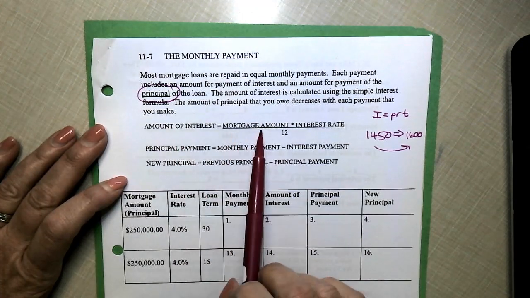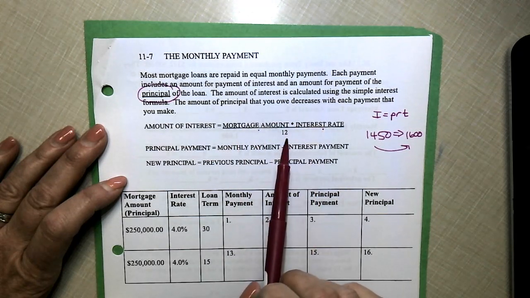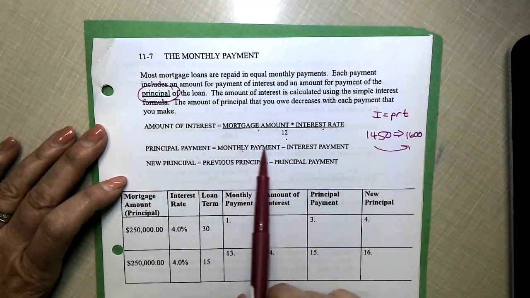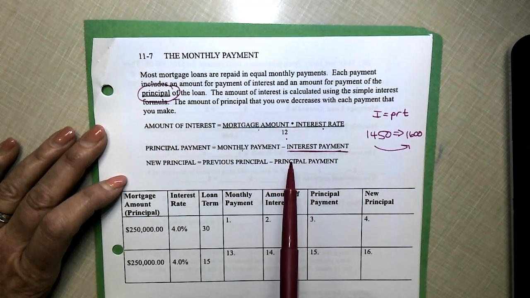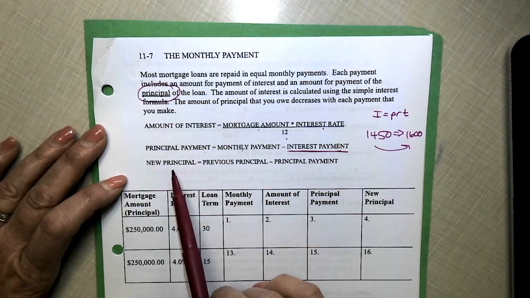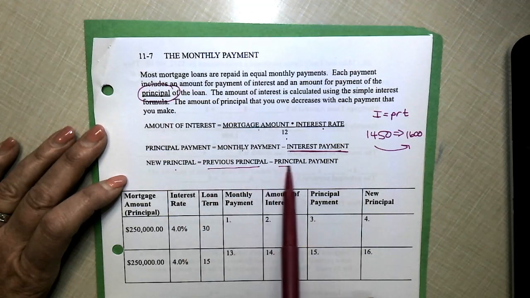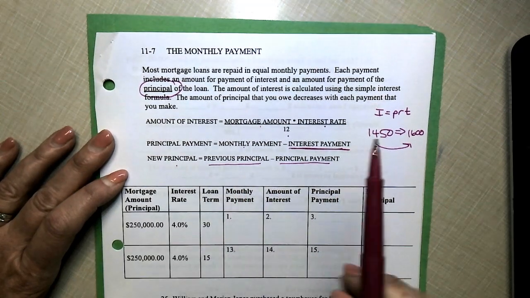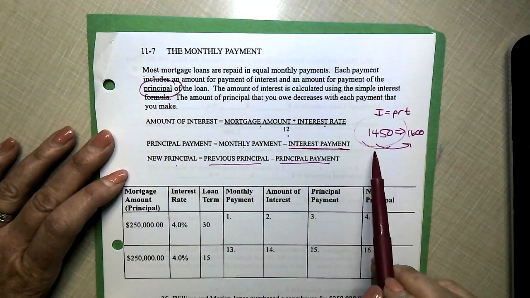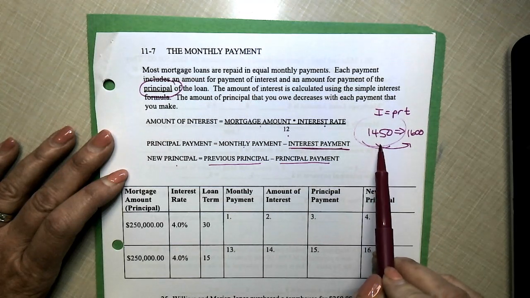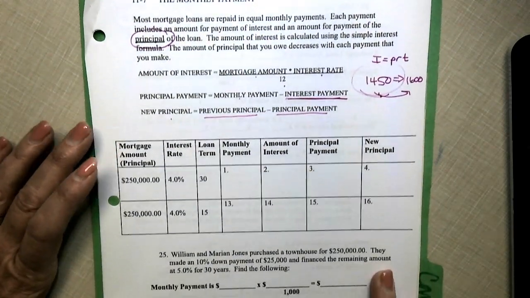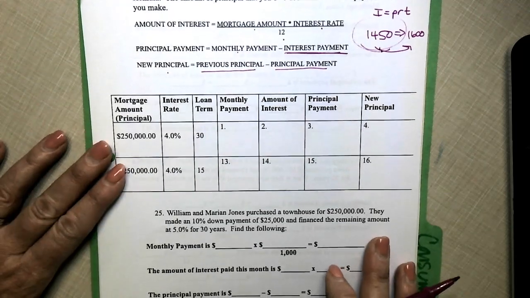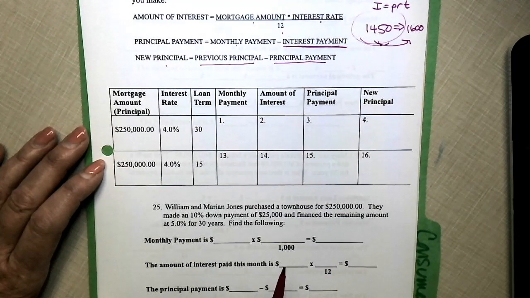Okay, amount of interest is the mortgage times the interest rate divided by 12, and then the principal is the monthly payment minus the interest. So we've talked for the last few sections about the amount of that interest and how fast that grows. And then the new principal is obviously the previous principal minus the principal payment. So if your mortgage is $1,450, maybe only $800 of that, honestly, is coming off of the principal, and the other is going to interest. It's really sinful. So as much as you can, try to pay off anything, car, house, but especially a house, because that's usually the longest.